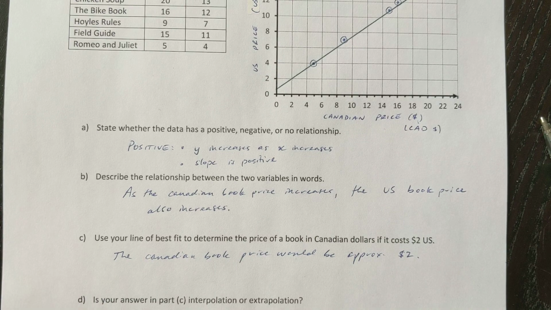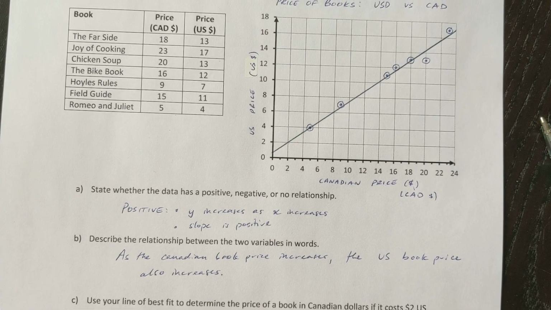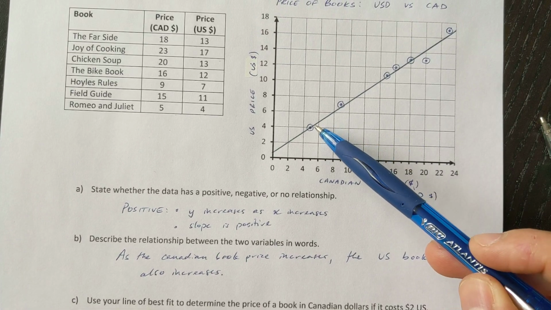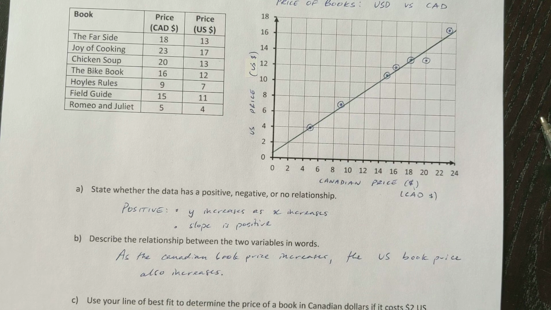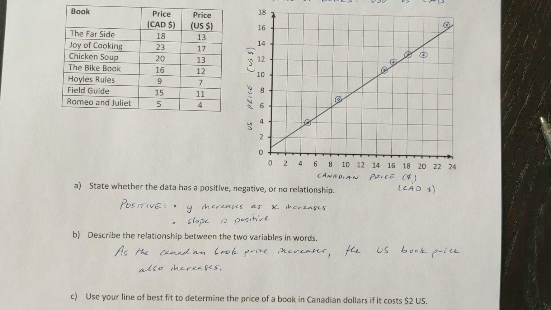Right, and I use approximately because, again, since we're doing the line of best fit by hand, everyone's line of best fit is going to differ slightly, right? So I have to account for the fact that there's an approximation there.